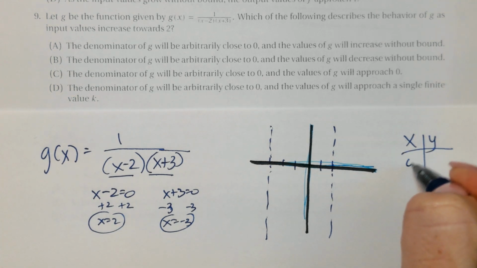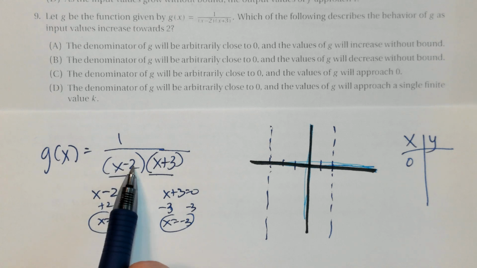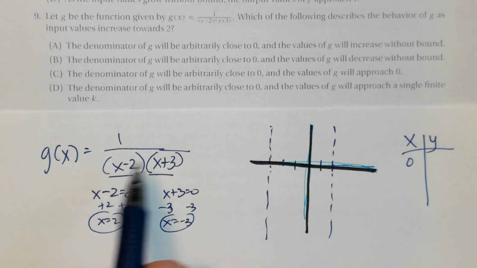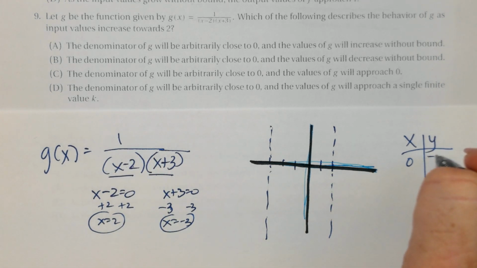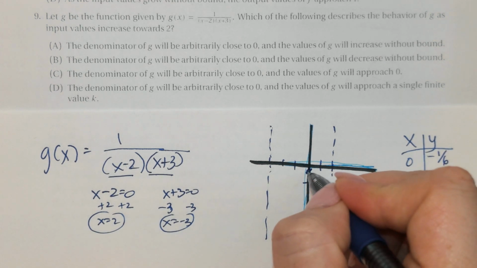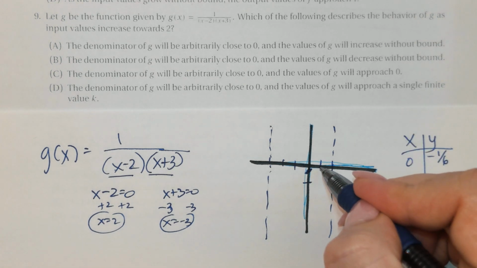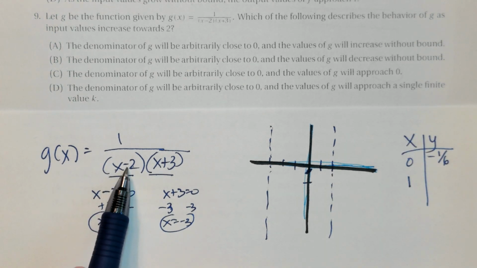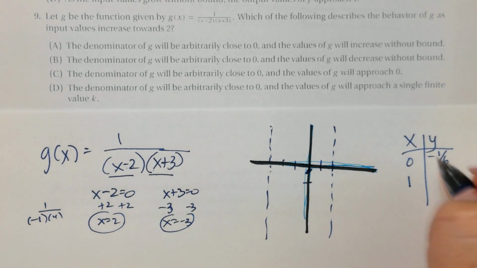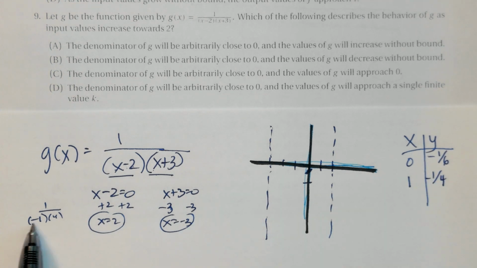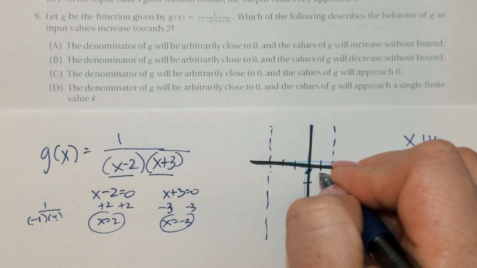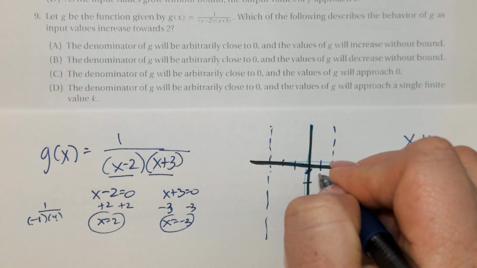Let's try. Let's start by plugging in 0. If I plug in 0, 0 minus 2 is negative 2, and 0 plus 3 is 3. Negative 2 times 3 is negative 6. I'd get negative 1/6. Okay, so if this is 1, negative 1/6 is like right here. Let's try 1. If I plug in 1, 1 minus 2 is going to be negative 1, and 1 plus 3 is 4. I'm at negative 1/4 because negative 1 times 4 is negative 4. So now when I go to 1, I'm at negative 1/4, okay?